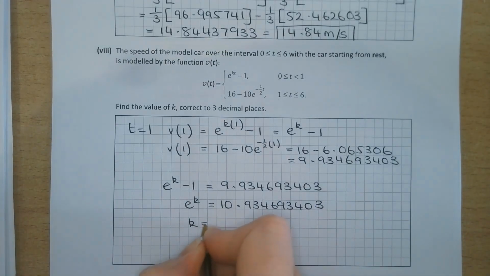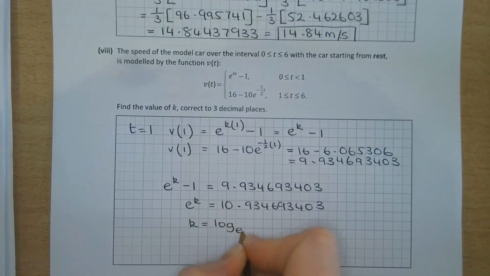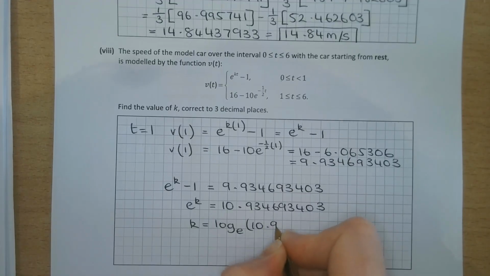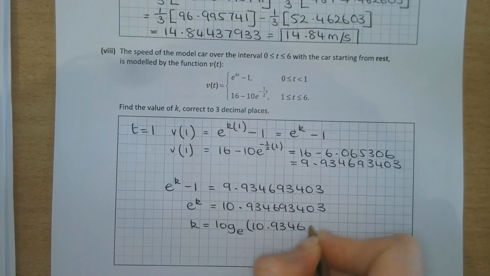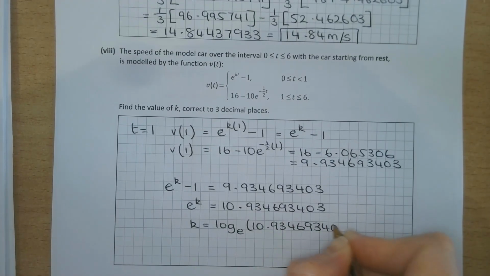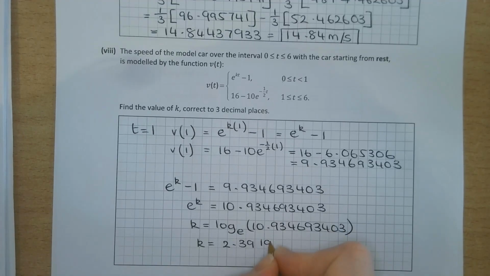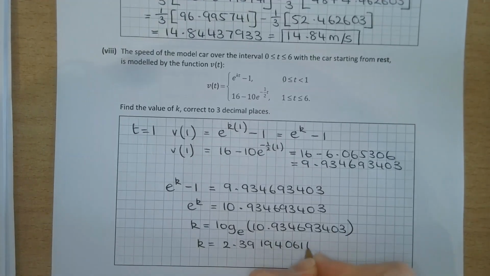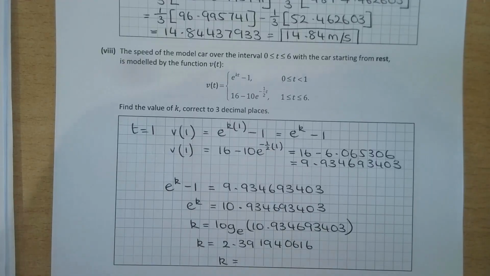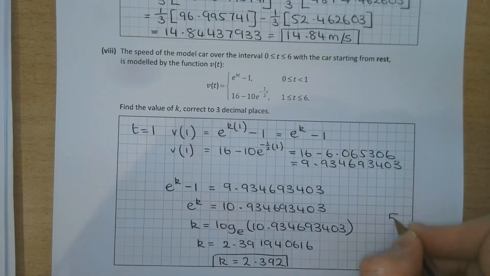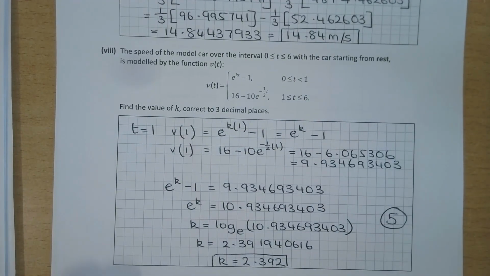So k will be equal to the log to the base e of that number. So k will be equal to 2.3919401616, and we're asked to give it to 3 decimal places, so 2.392. And that question is worth 5 marks.